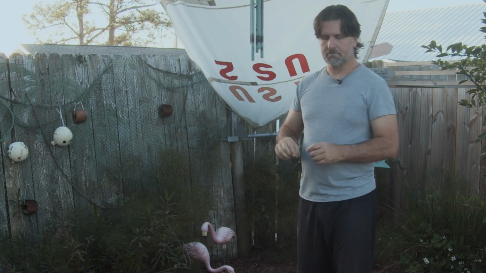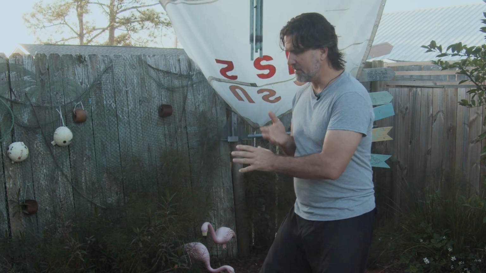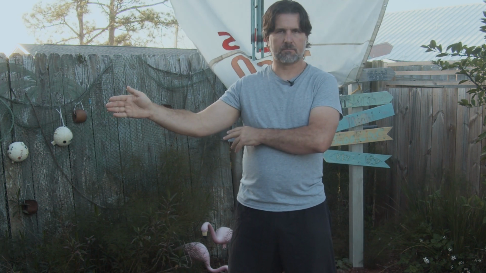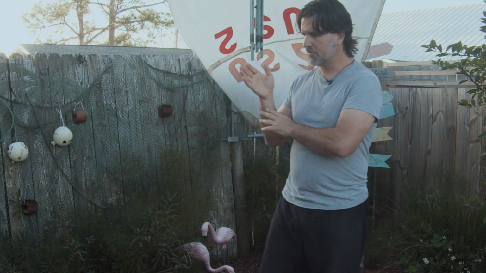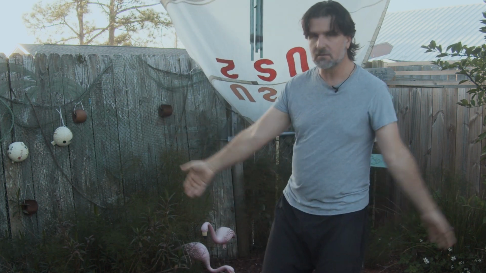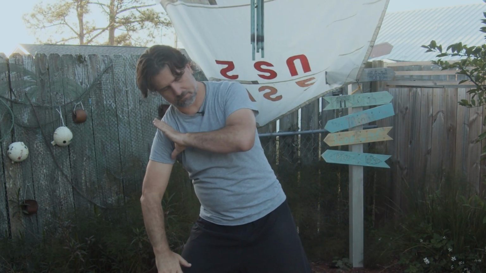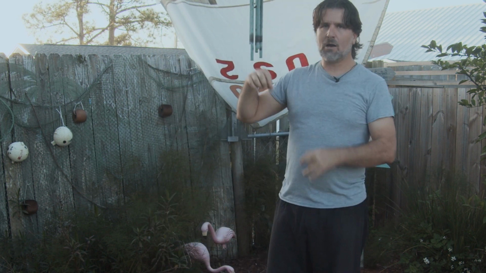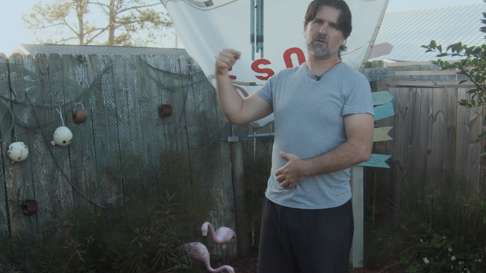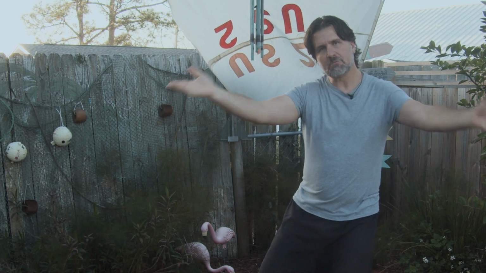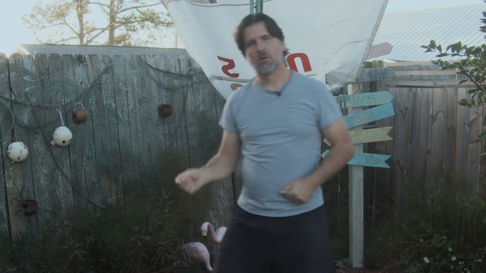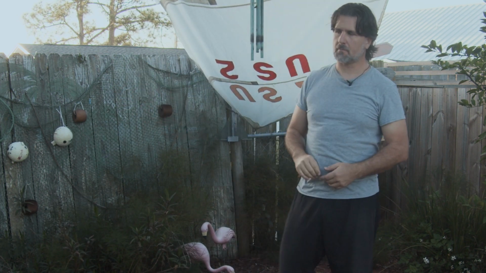Each form, or each movement, is a development of a vector of force. How that vector of force is expressed tends to be the same shapes, right? How it's actually applied varies on the situation. So you'll have the same shapes, same vectors, but the effect can be completely different depending on where your opponent is in relationship to you.